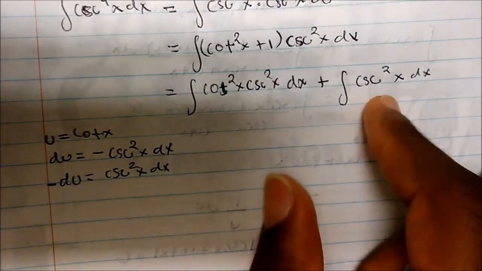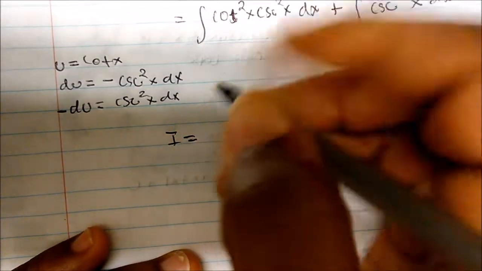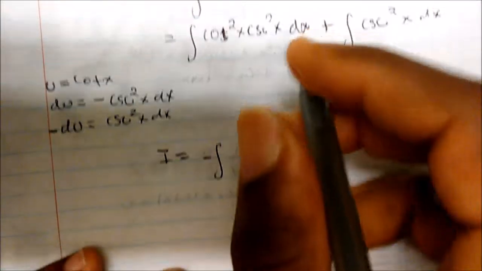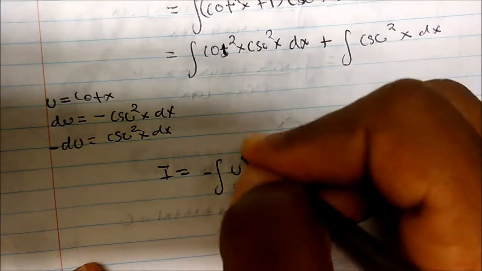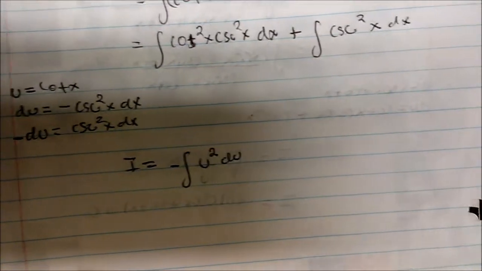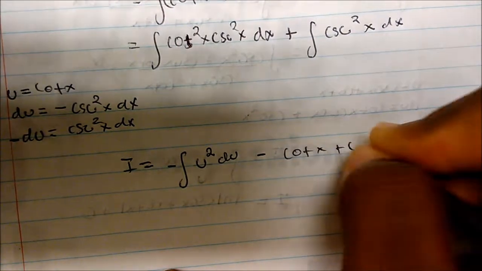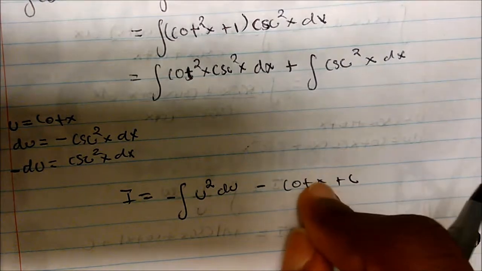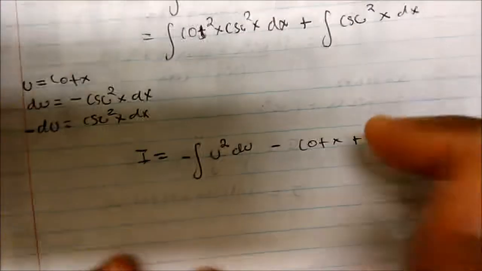Okay, now we know this one. We know the integral of this one. This happens to be what? Negative cotangent of x. Okay, and so if I look at this, my integral now is given by the negative du of, well, what was my u? Cotangent of x. Now it happens to be squared, so this becomes u squared, minus cotangent of x plus c, because the integral of cosecant squared of x is just negative cotangent of x plus c, and we have a positive here, so negative times a positive is always a negative.